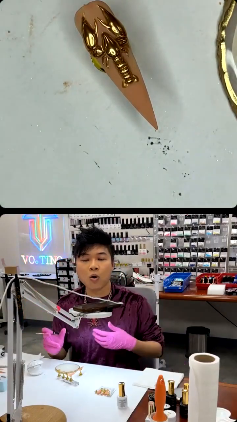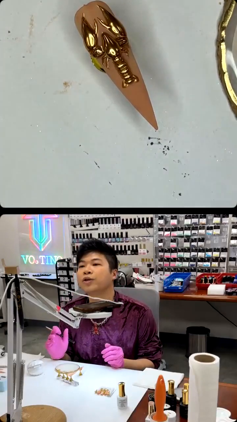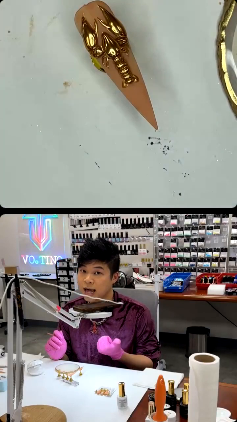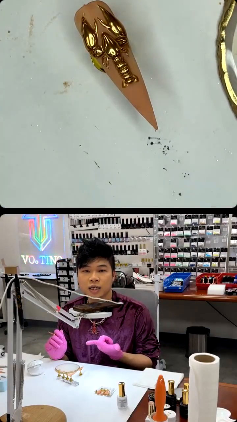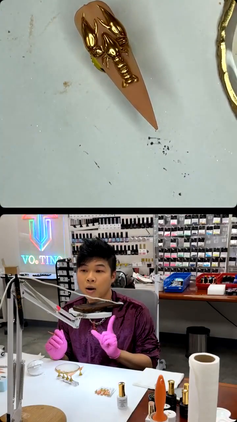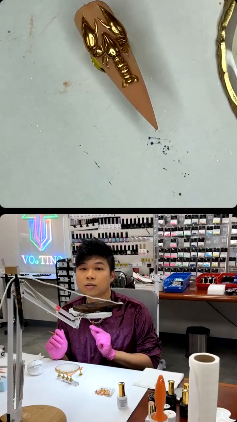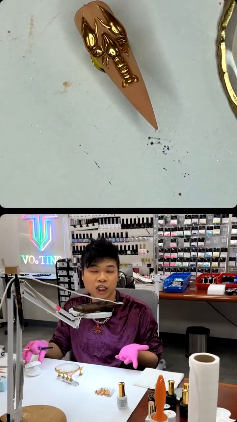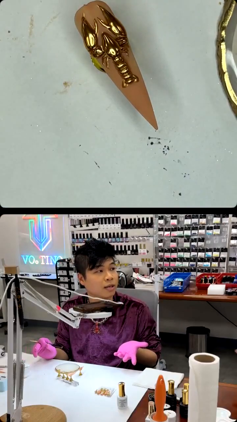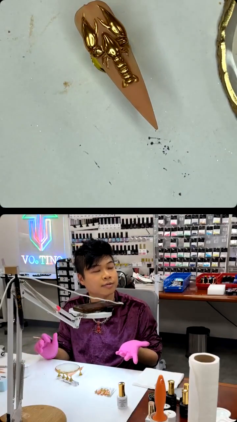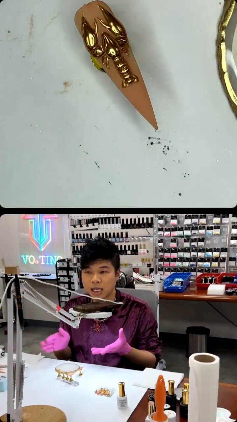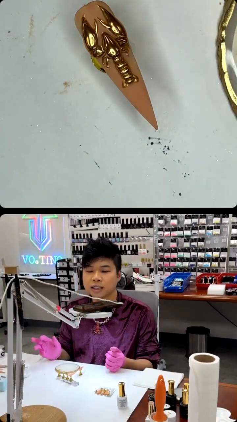Because top coat doesn't stick to chrome, you need to treat your chrome like your natural nail. Top coat doesn't stick to your natural nail. Nail polish doesn't stick to your natural nail. Only base coat does. So base coat is a little different than polish. So you put your chrome on, then your base coat, and it acts like a 2-way double tape. Right, because base coat is a little different than polish and top coat.